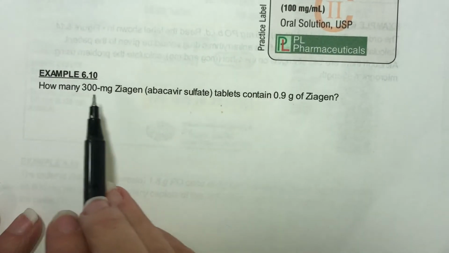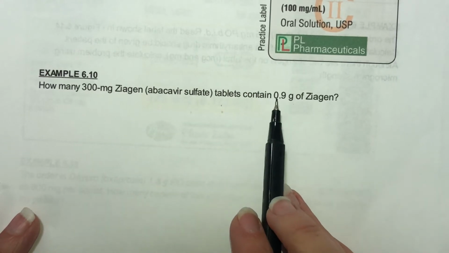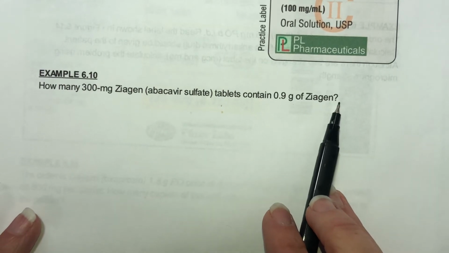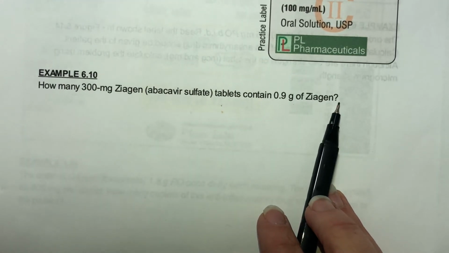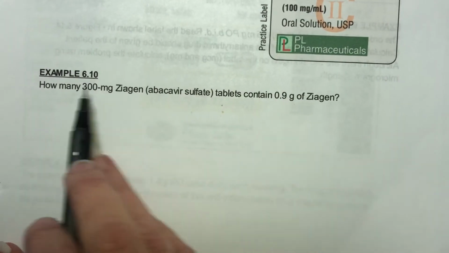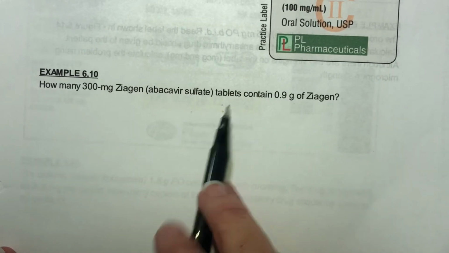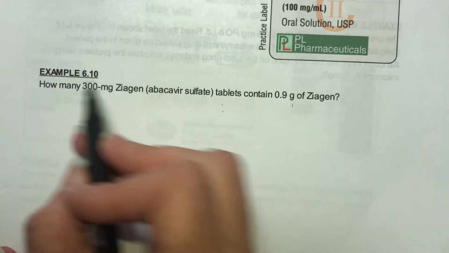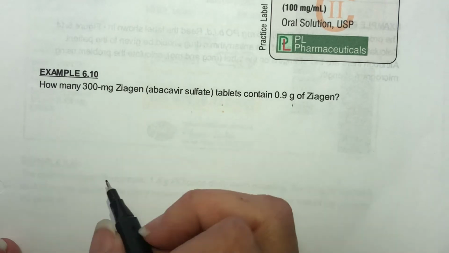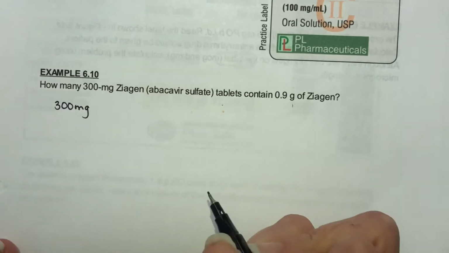How many 300 milligram tablets contain 0.09 grams of the drug? Okay, so let's just start looking. I'm supposed to be converting milligrams into some version of grams, and I want to know how many tablets. First thing I'm going to have to do is make some conversions. So let's say I have a 300 milligram tablet that I'm supposed to be changing.